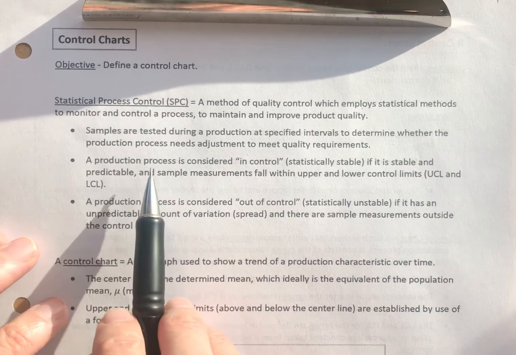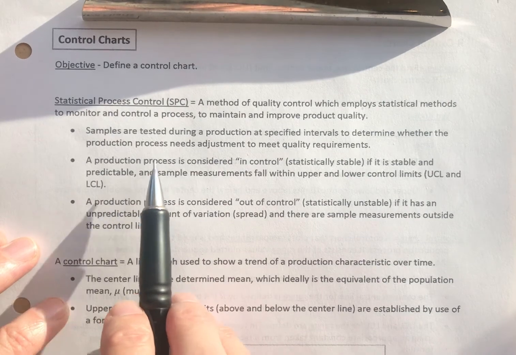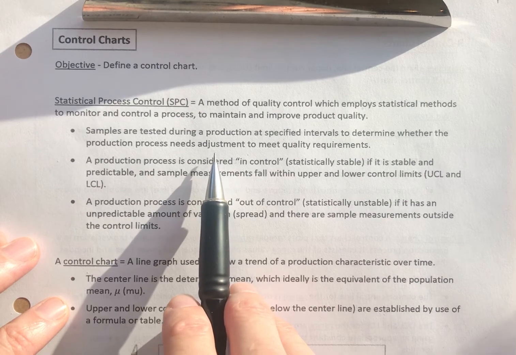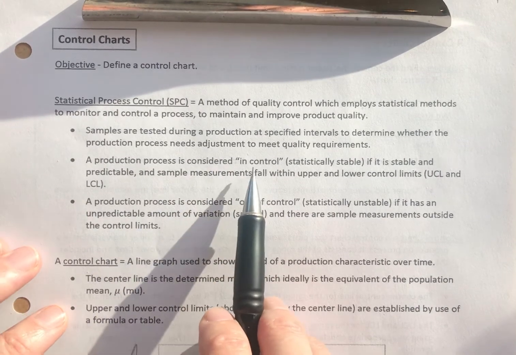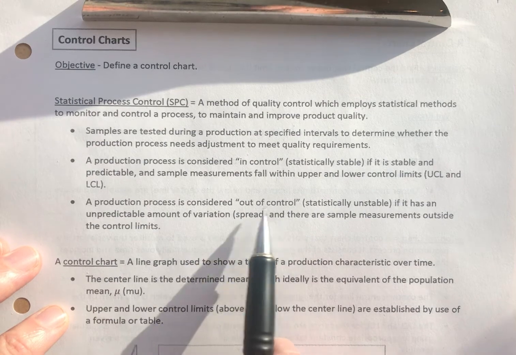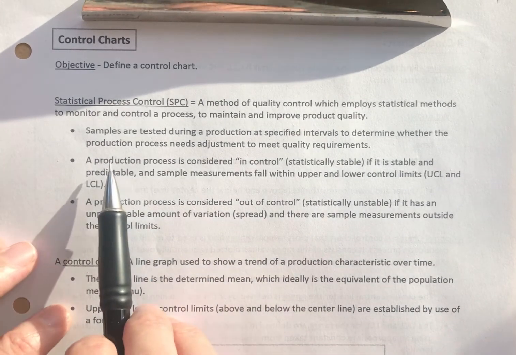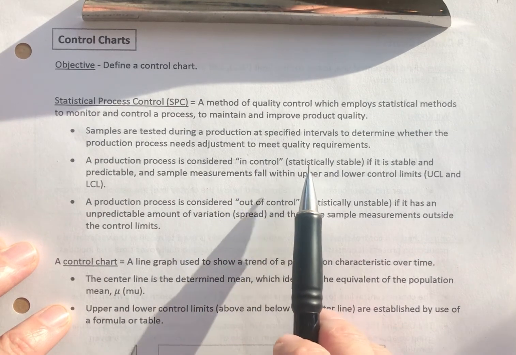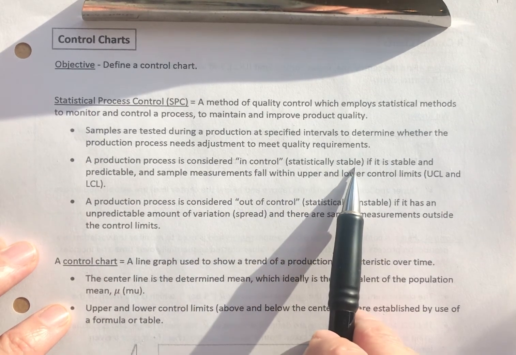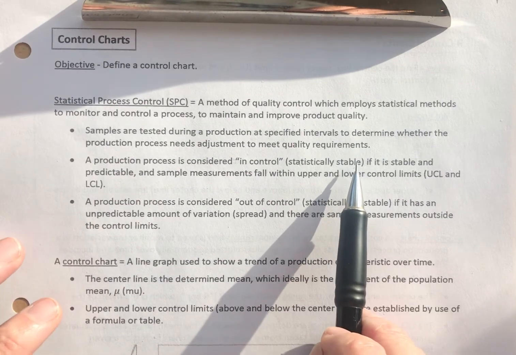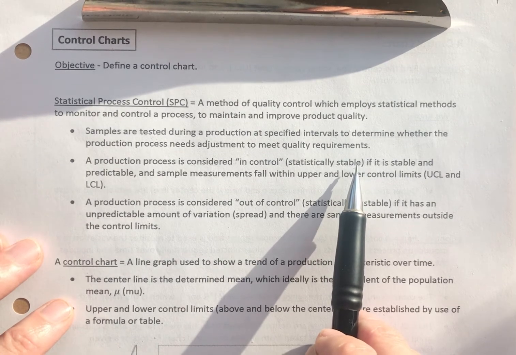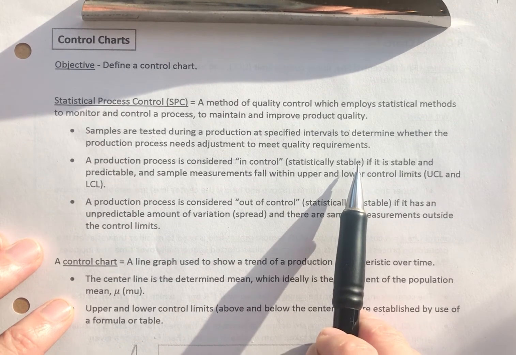Okay, and what you'll find from these samples and the various charts you can make is: is the process in control, or is the process out of control? So the production process is considered in control. In other words, it's considered statistically stable. This is a good thing. We want whatever we're producing to be consistently stable, almost always the same as we produce it.